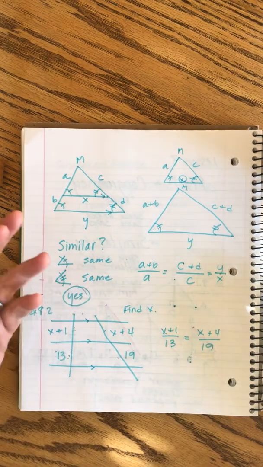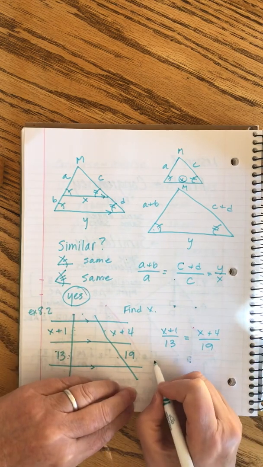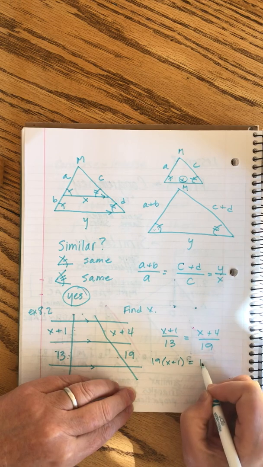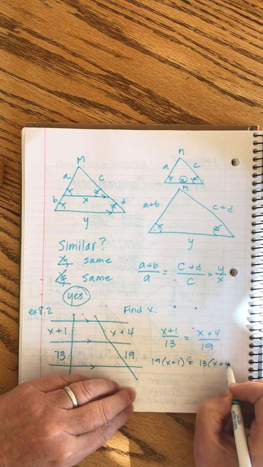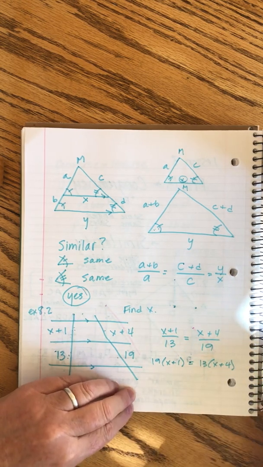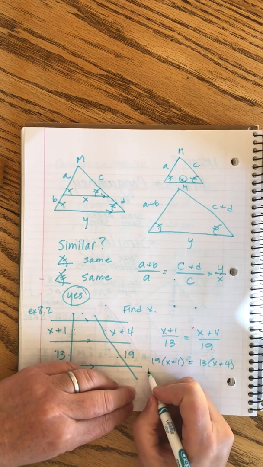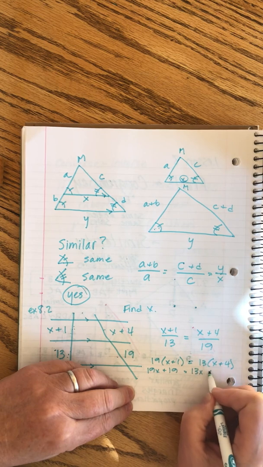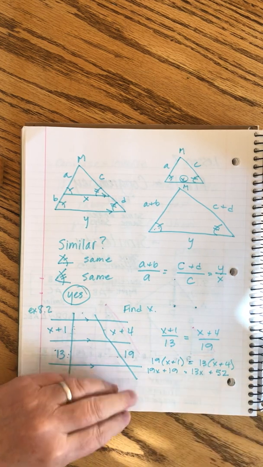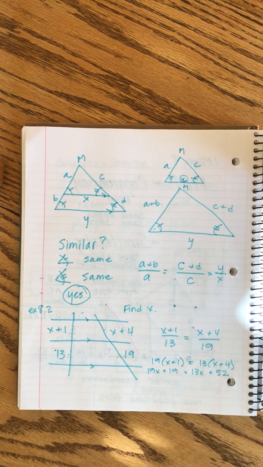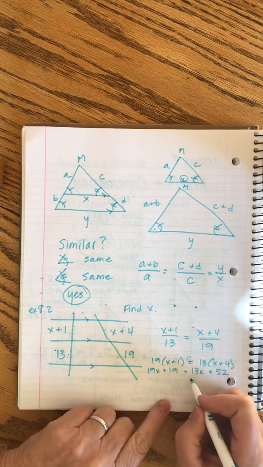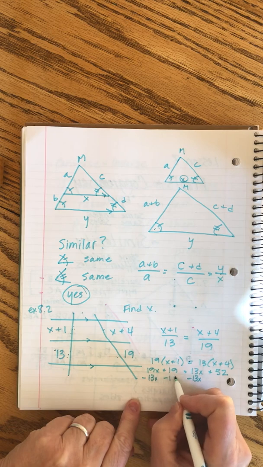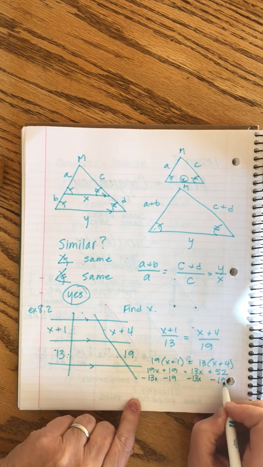Okay, so now we can solve this by cross multiplying. 19 times x plus 1 quantity equals 13 times x plus 4 quantity. Distribute. Let's swim the 13x this way and the 19 that way. It'll keep our numbers positive.